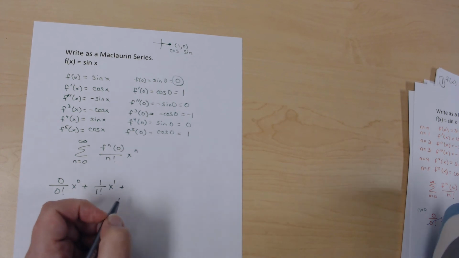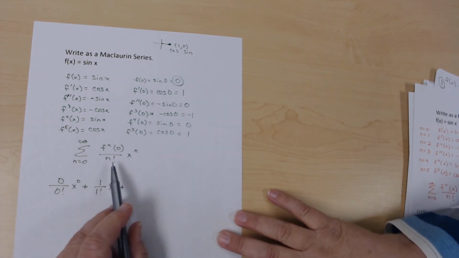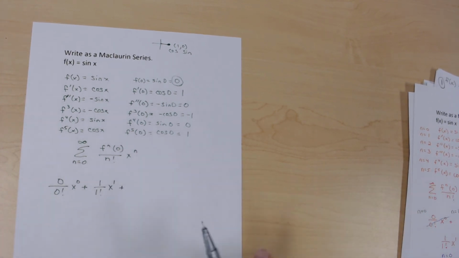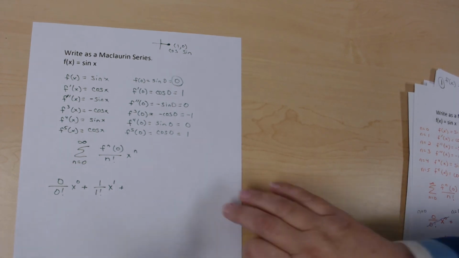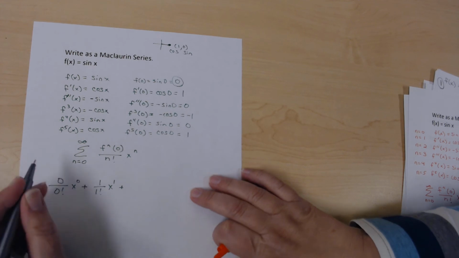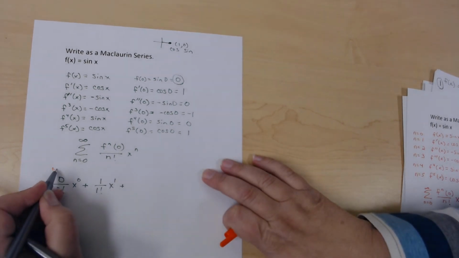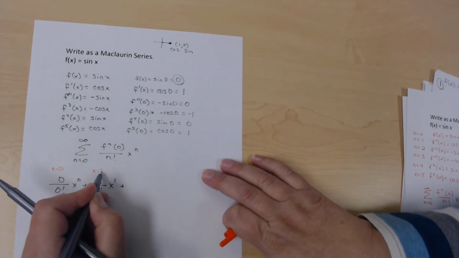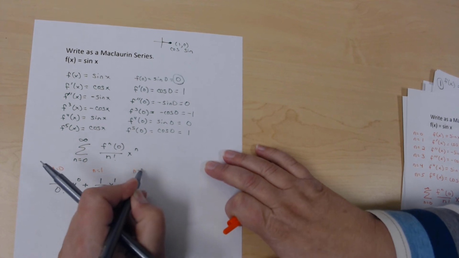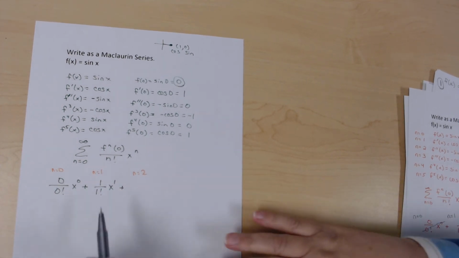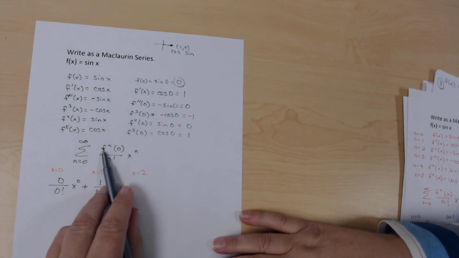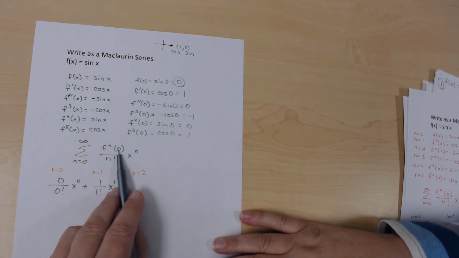Plus, we could just keep going. That was when n was 0, and that was when n is 1. So what is it when n is 2? We plug in a 2, so we want f with a little 2 evaluated at 0.